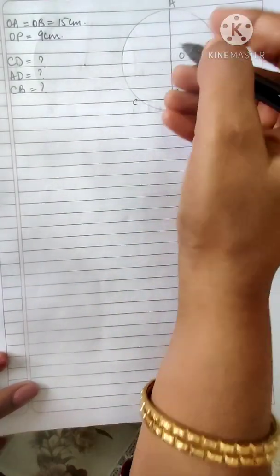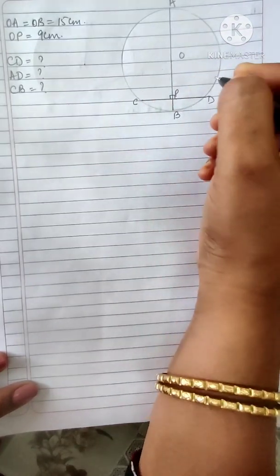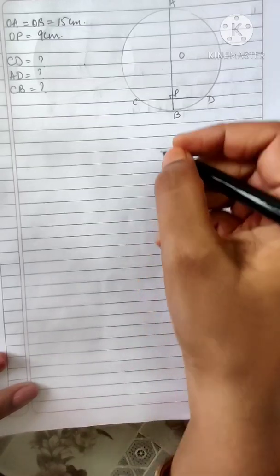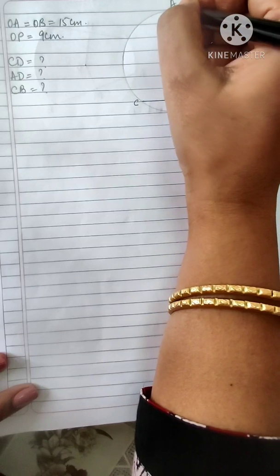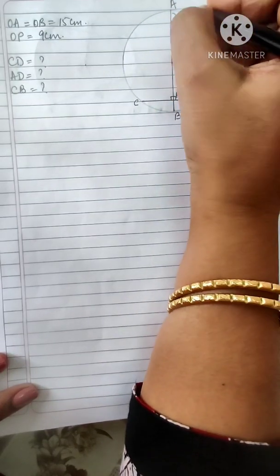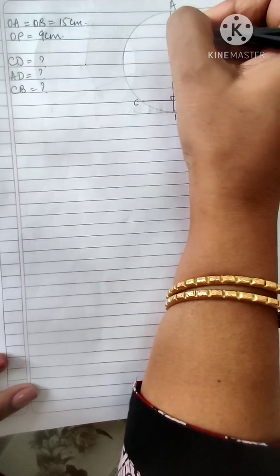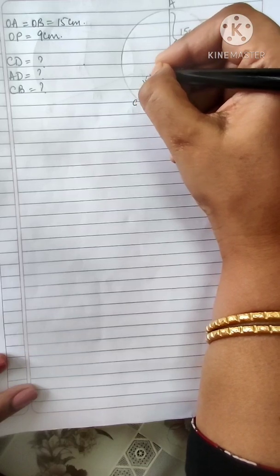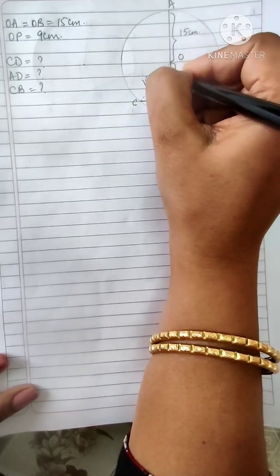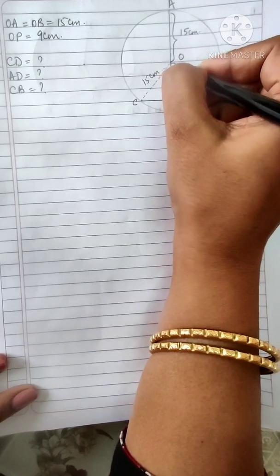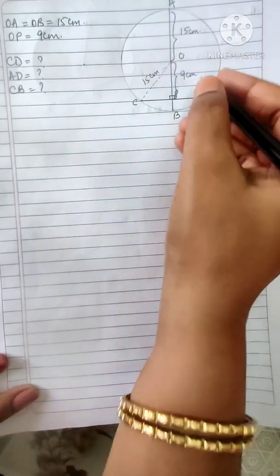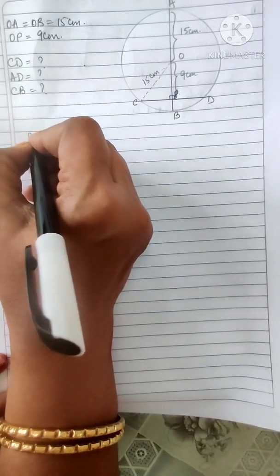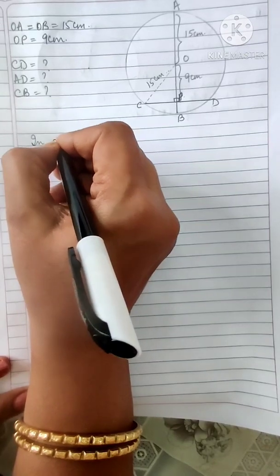So if you have to find CD, first thing you have got here CP is equal to PD, because again the perpendicular drawn from the center of the circle bisects the chord, and OA is equal to OB. If you see, OA is the radius of the circle, which is 15 centimeter. So you will have OC also as 15 centimeter and OP is given as 9 centimeter. So we can find CP here. So you have a right angle triangle OCP.